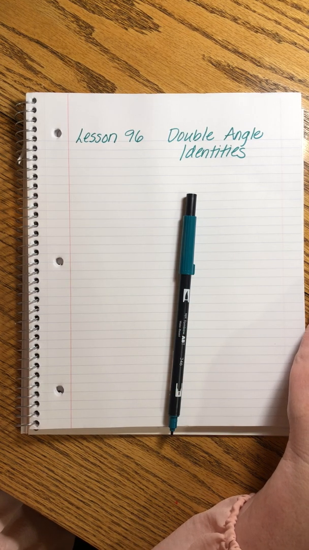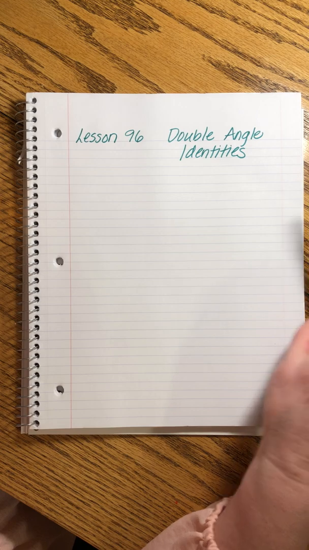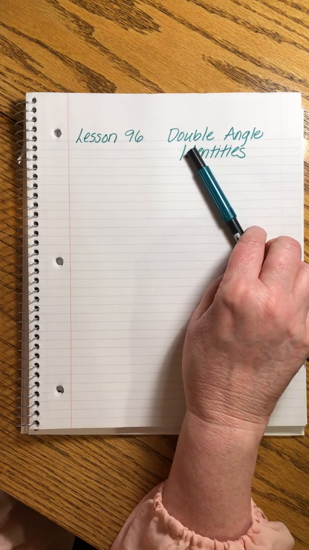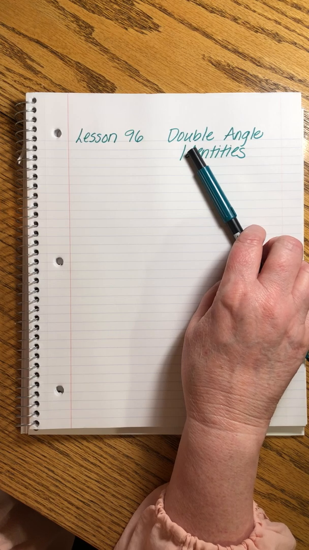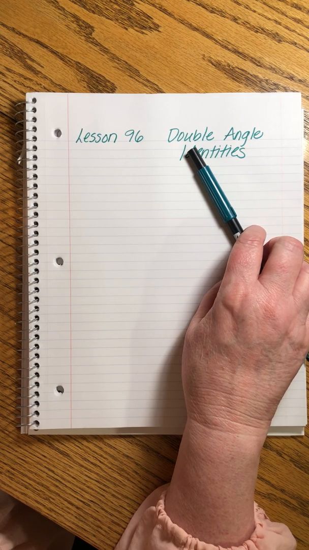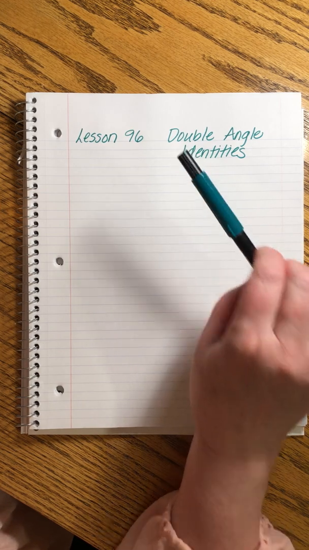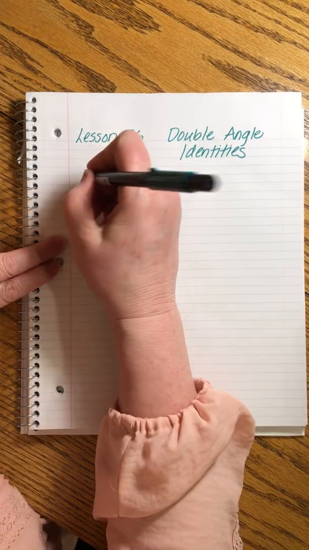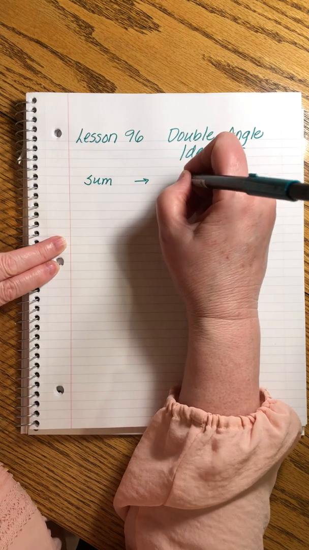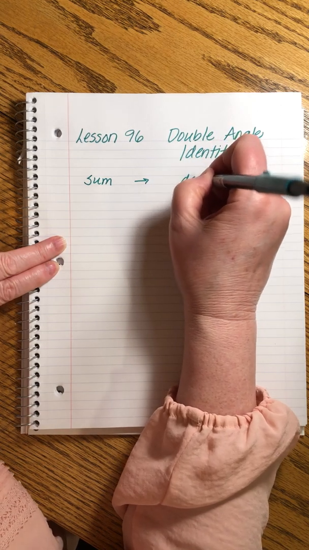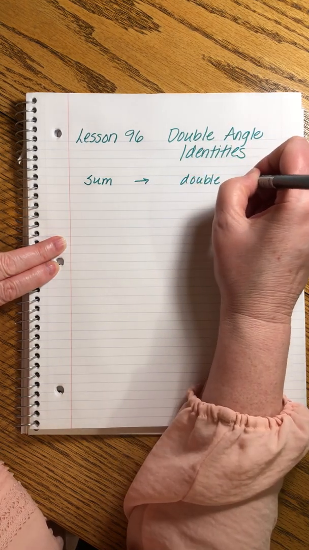But that's kind of a mysterious statement, because when we worked on those double angle identities, what I told you was that we weren't going to memorize them straight out. We were going to learn to derive them from the sum identities, right? We take the sum identities and we use those to calculate the double angles.